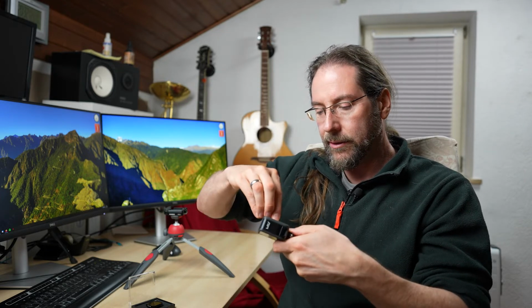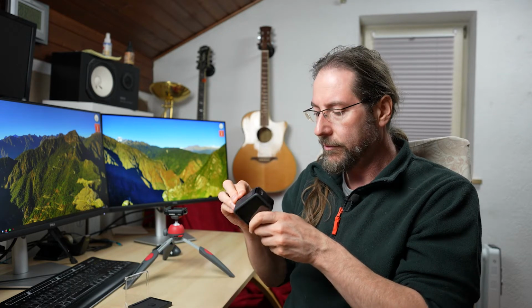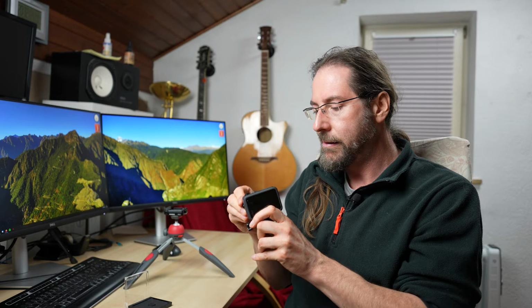So on the GoPro 9, 10 and 11, this is the 11, you can take this off, put this on, ding, and then I have an ND filter on. But I want to use this ND filter for just one shot.